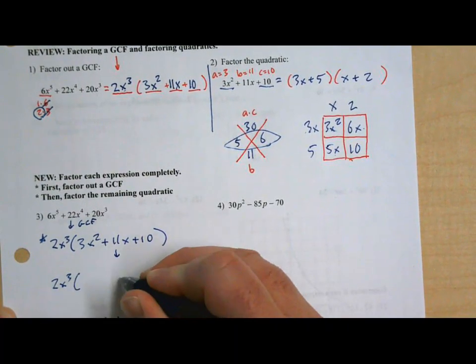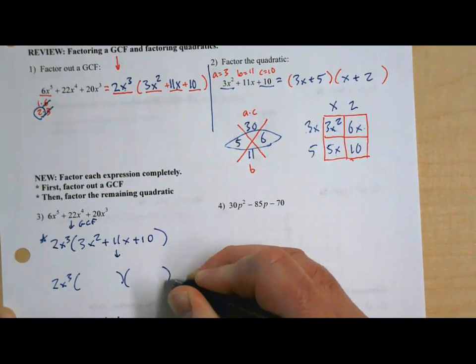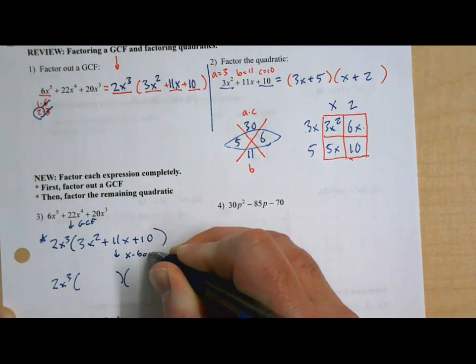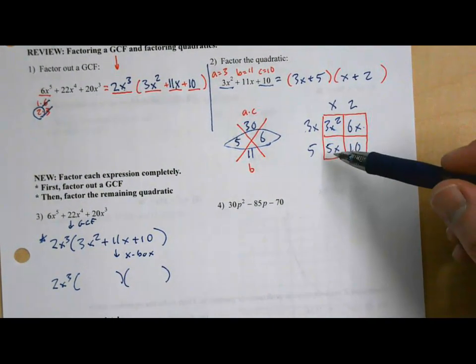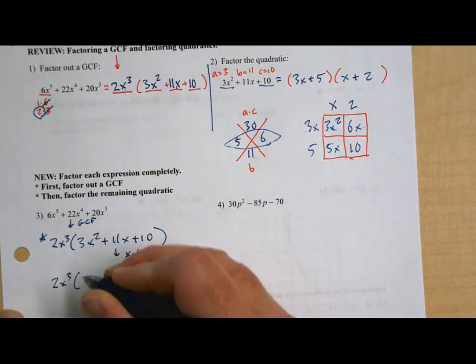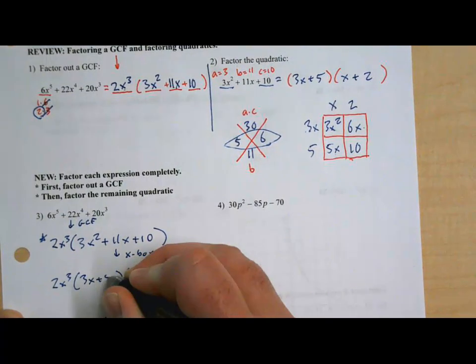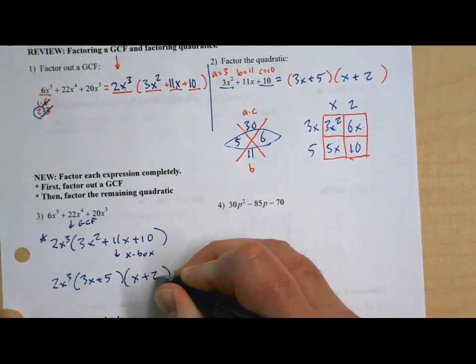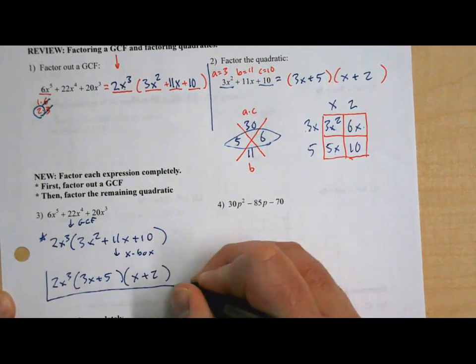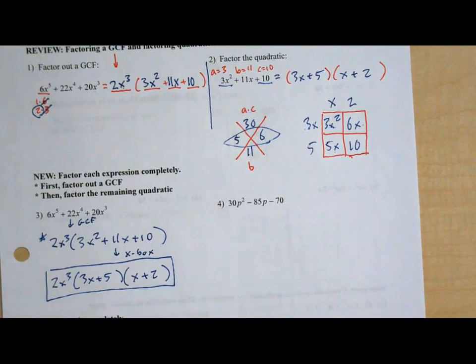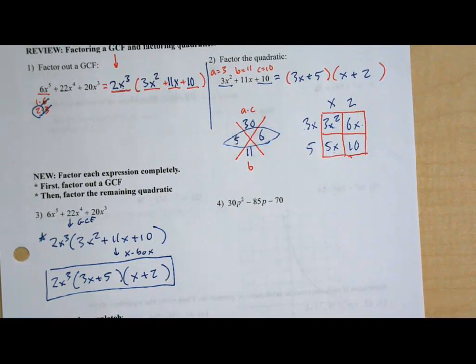This is using that whole x box thing. And again, I'm not going to go through and do all those steps again because we just did it right up here. We ended up getting 3x plus 5 and x plus 2. And that's it. That's our final answer. So it's kind of two problems in one. You do a GCF, and then with the leftover piece, you do your x box.